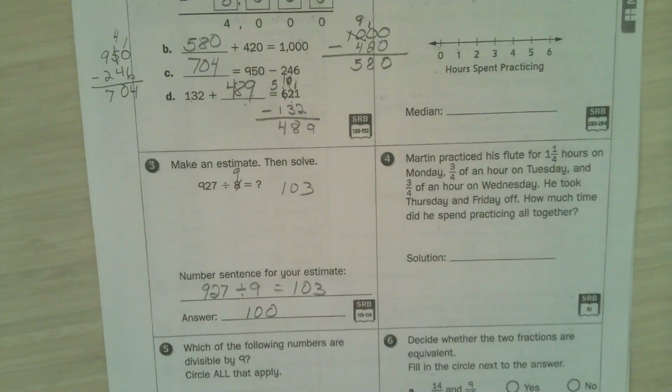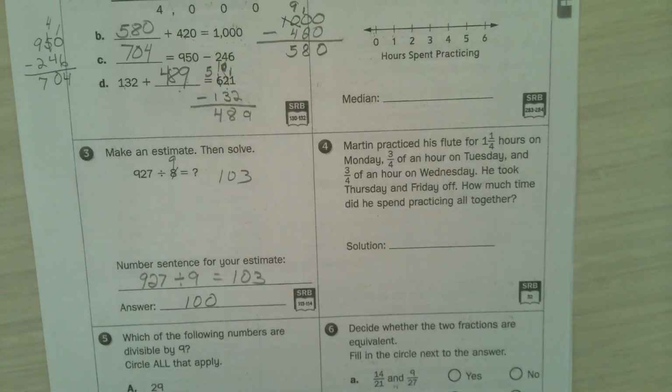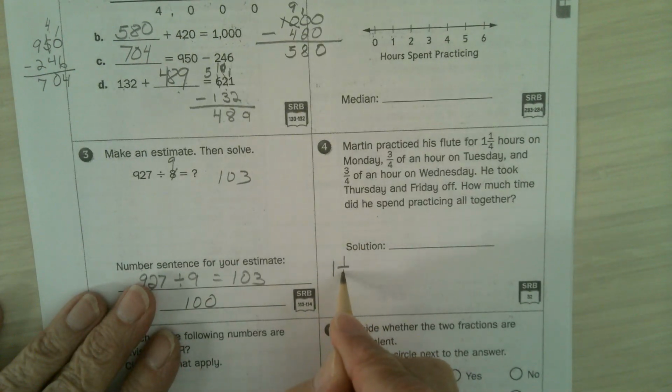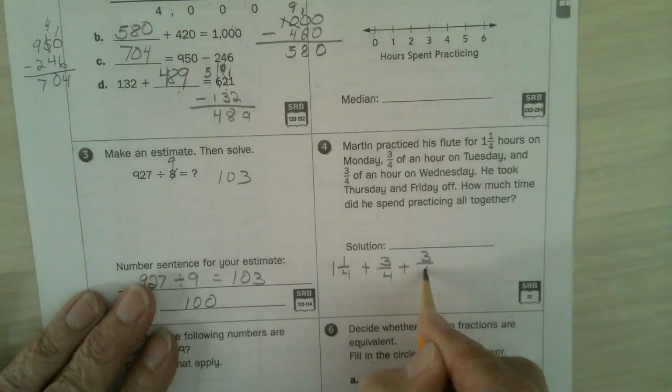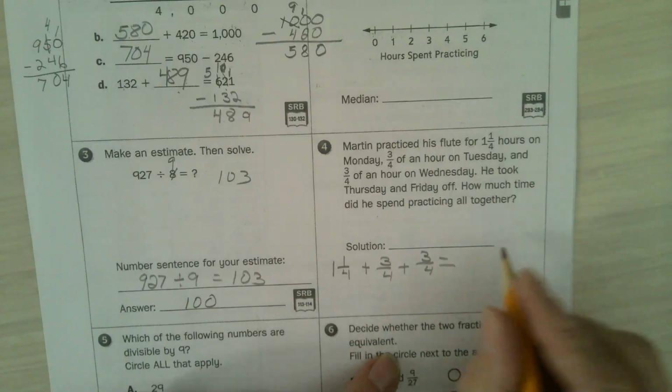Okay? In number 4, Martin practiced his flute for 1 1/4 hours on Monday, 3/4 an hour on Tuesday, and 3/4 of an hour on Wednesday. He took Thursday and Friday off. How much time did he spend practicing altogether? What am I going to do with these numbers? Yes, add them. We're going to have 1 and 1/4 plus 3/4 plus 3/4. This is friendly because they all have the same denominator.